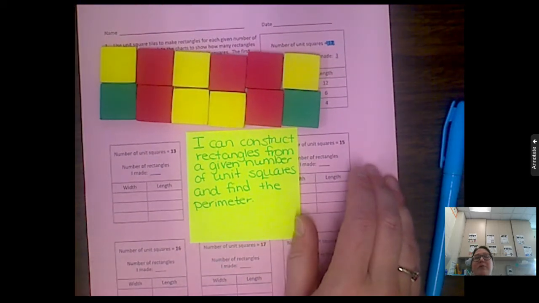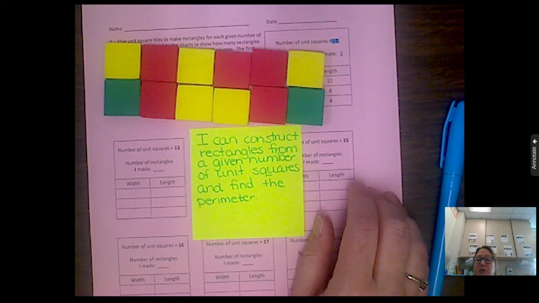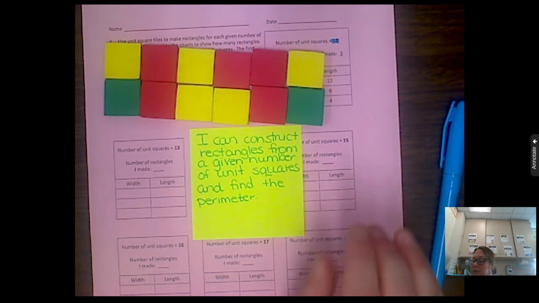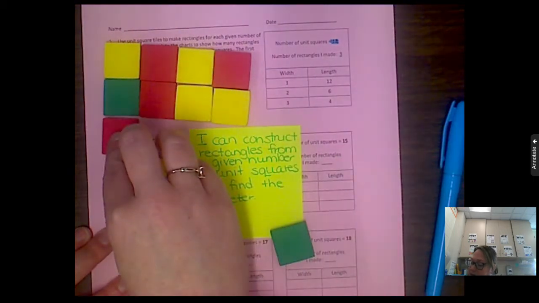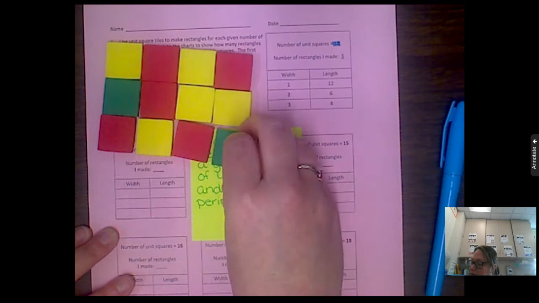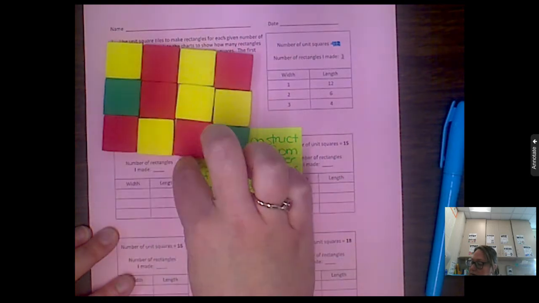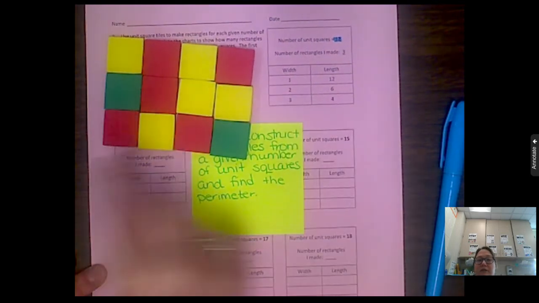Remember last lesson we were saying, okay, 1 times something, we can always use 1. Then we'll try, can we do 2 times something? Yep, we can do 2 times 6 to get 12. And then I'm going to say, can I do 3 times anything to get to 12? Can we? 3 times 4 equals 12, right? So I'm going to just slide this next row down. So there's my side lengths of 3 and 4 because I have 3 rows of 4.